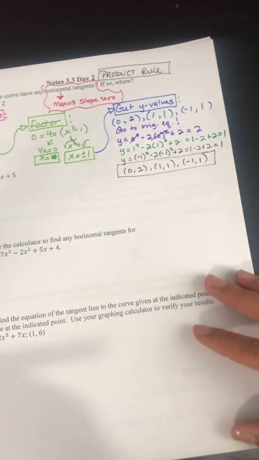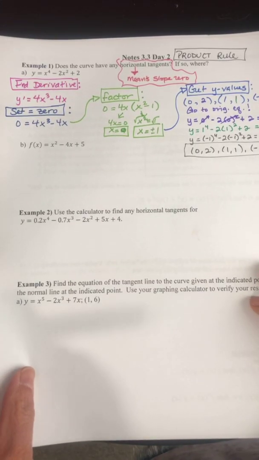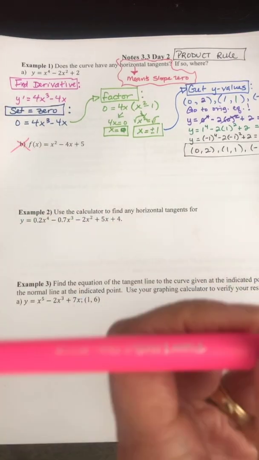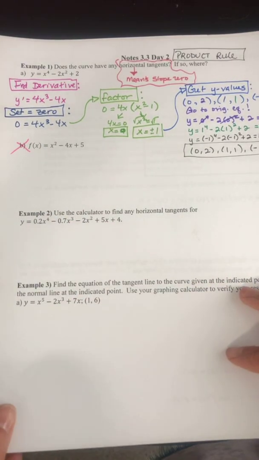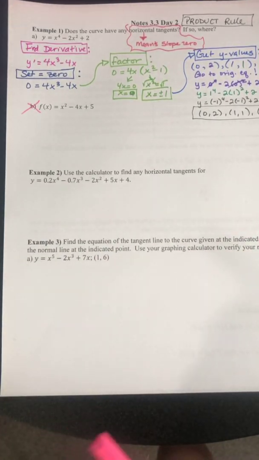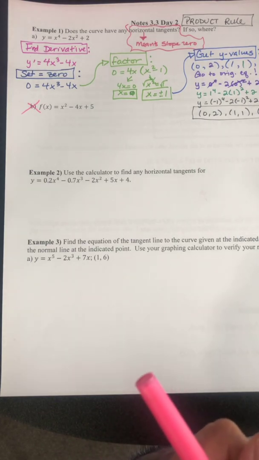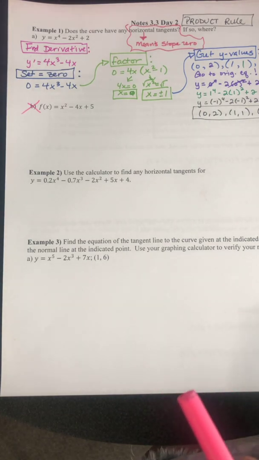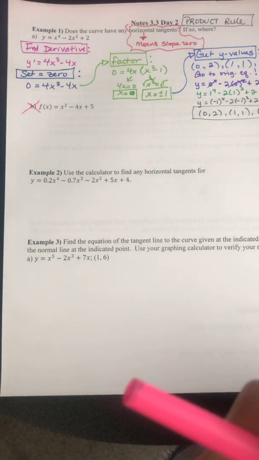Okay, letter B. F of x equals x squared, or you know what, we're going to skip this one. I think we get the idea. We'll go on to example 2. It says use the calculator to find any horizontal tangents for y equals 0.2x to the 4th minus 0.7x to the 3rd minus 2x squared plus 5x plus 4.